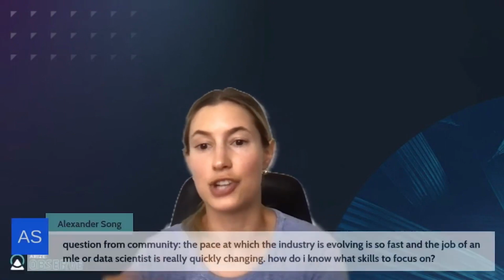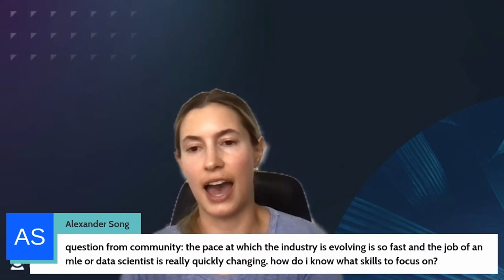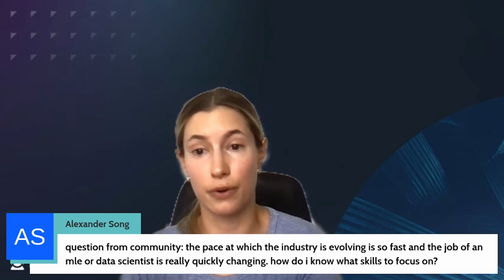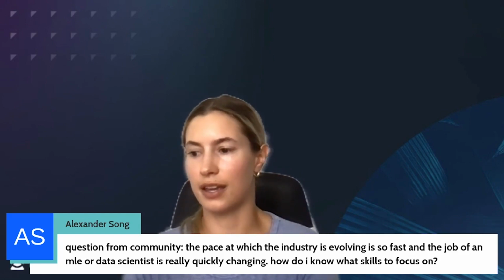Next question. The pace at which the industry is evolving is so fast, and the job of an MLE or data scientist is changing really quickly. How do I know what skills to focus on? That's a great question. Those will be talked about in a CHIPS panel in the career session.